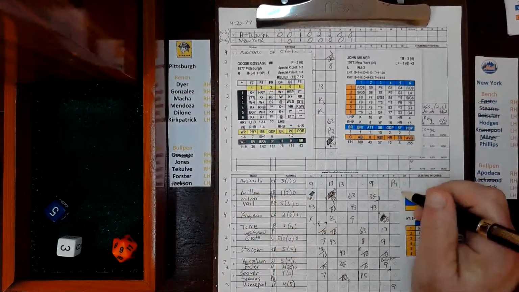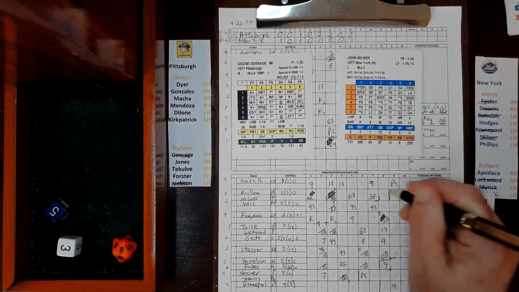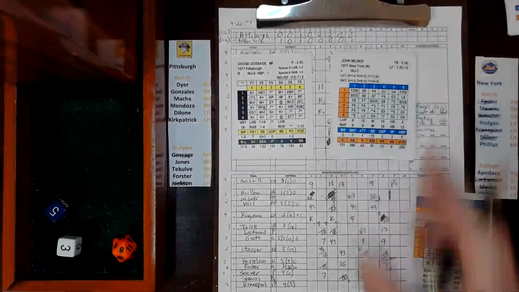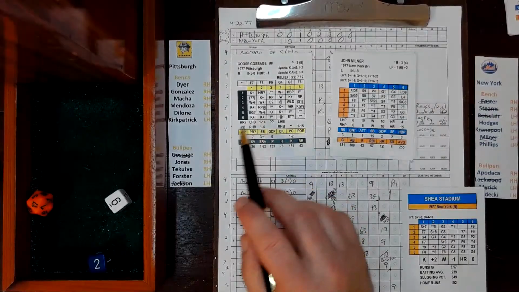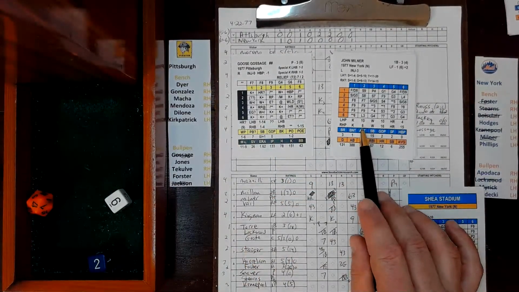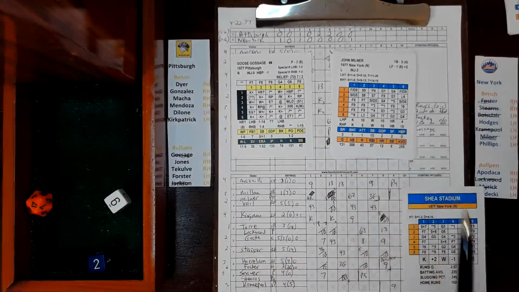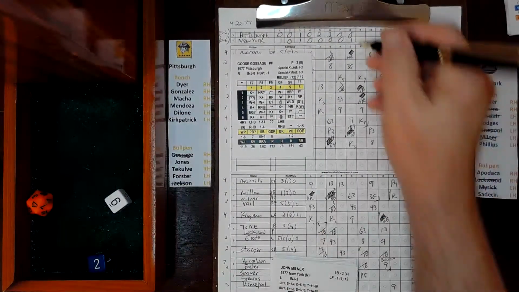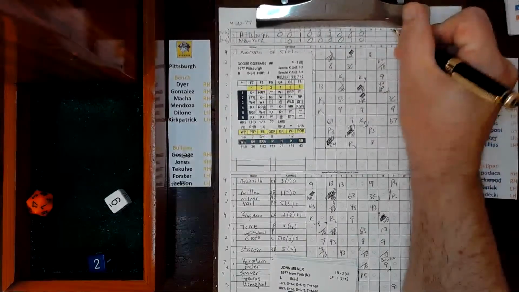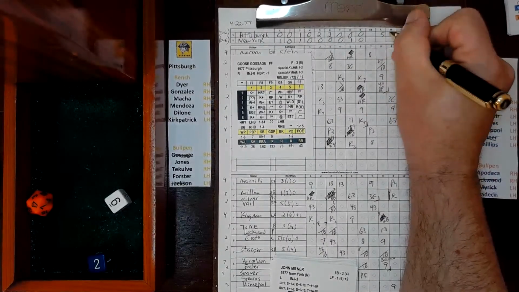Last-ditch effort for the Mets against the Goose. 2-6, strikeout plus. He's an 8. Plus is an 18. Stadium's a 20, so that 17 fits, and that's going to do it. Gossage takes care of the Mets in the ninth. Pirates win it by the score of 5-3.